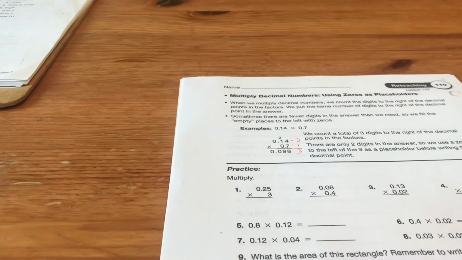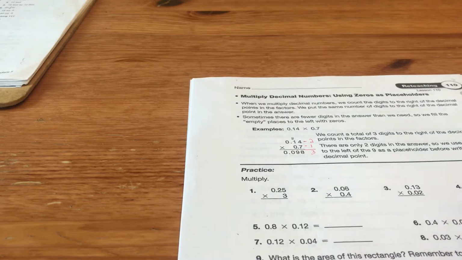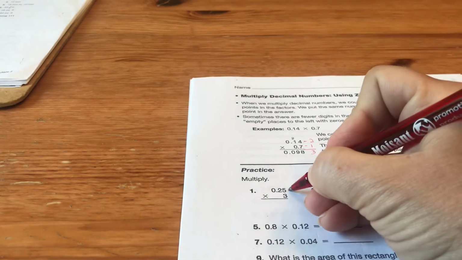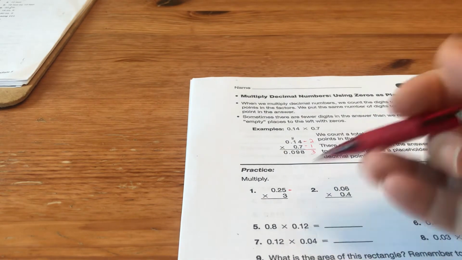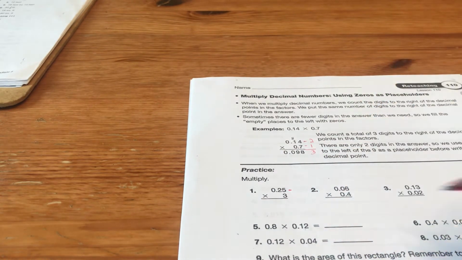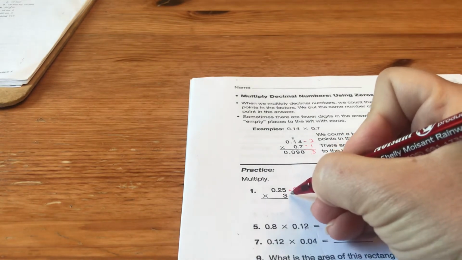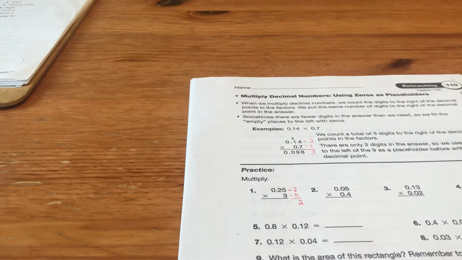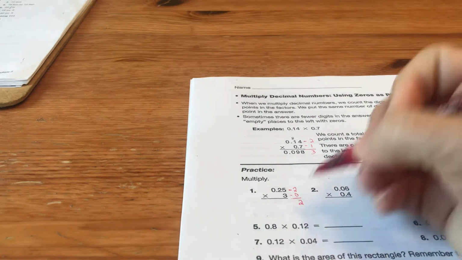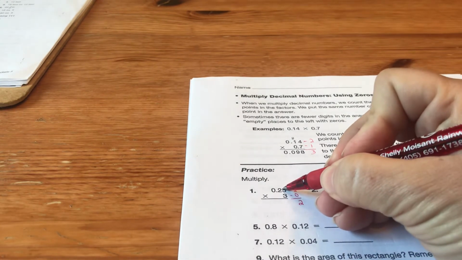So let's look at practice number 1. I like to know my decimal situation first. Doesn't matter how you do it, as long as you're getting the right answers, that's good with me. So there's 2 there, there's 0 there, so I need to swing a total of 2 places to the left once I'm done multiplying. So everybody, what is 3 times 5?